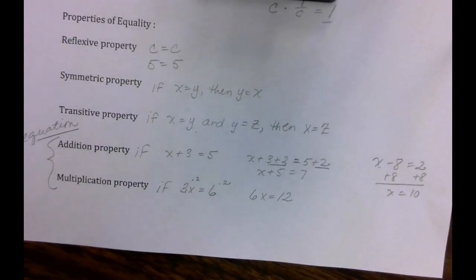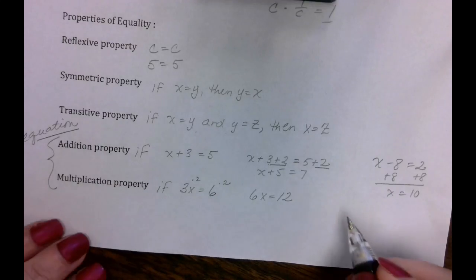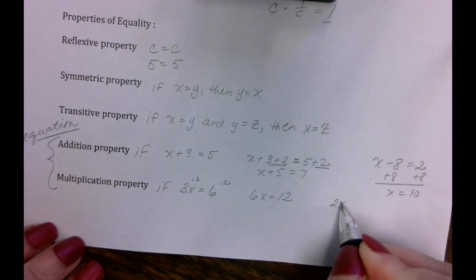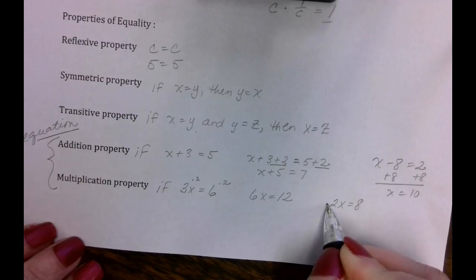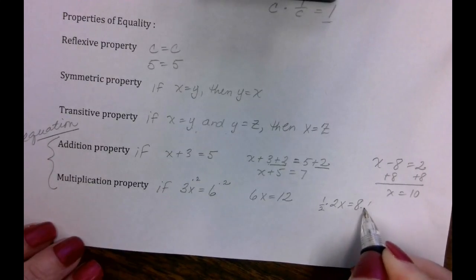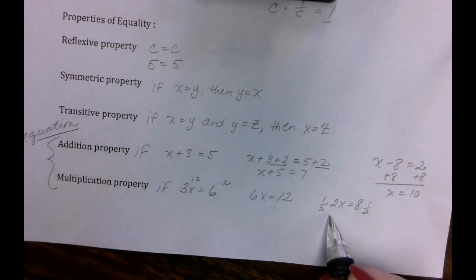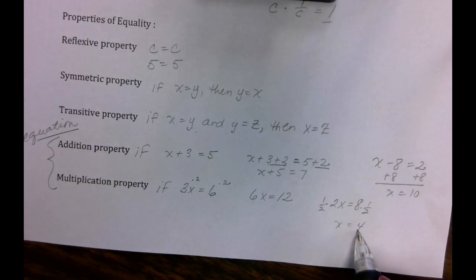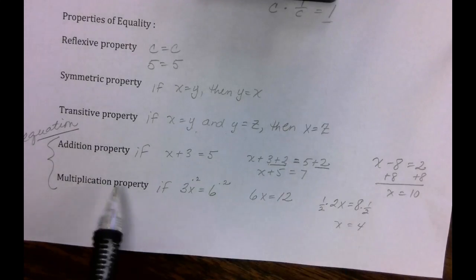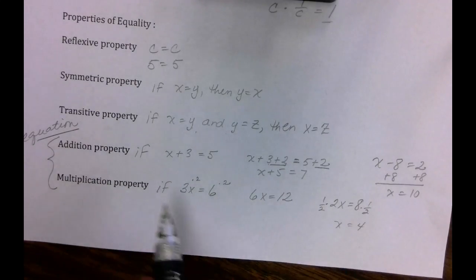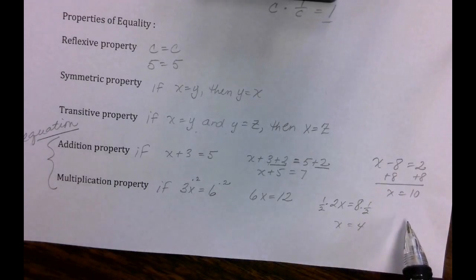So it is often seen in terms of equation solving, where you might have like 2x is equal to 8. If I multiply both sides by 1/2, or we think of it in terms of division, then I end up with an equivalent equation. The multiplication and addition properties refer to equation solving. And I just want to emphasize that.